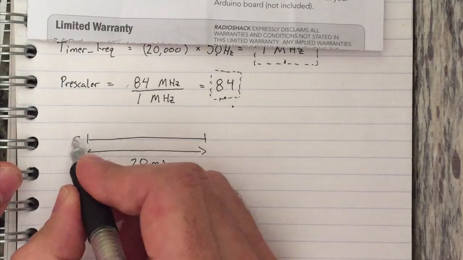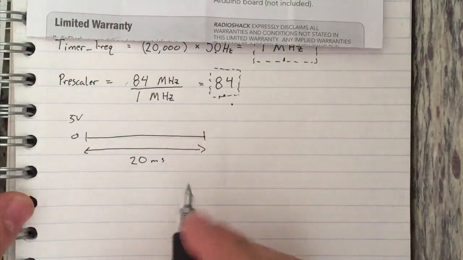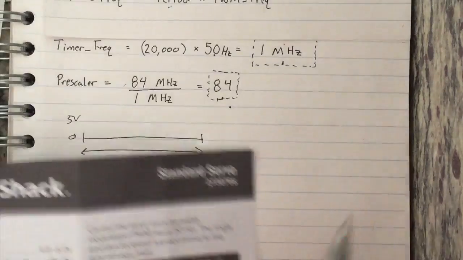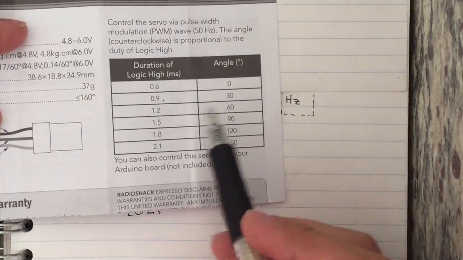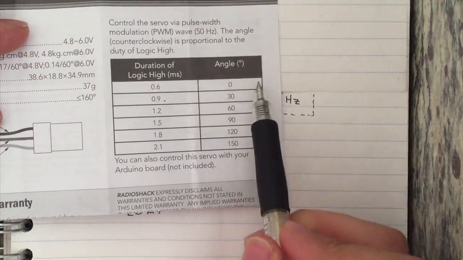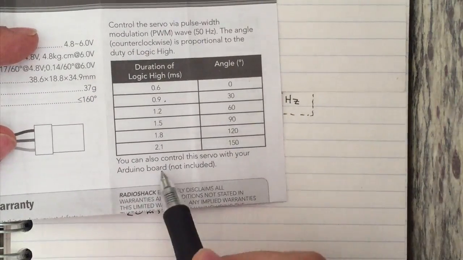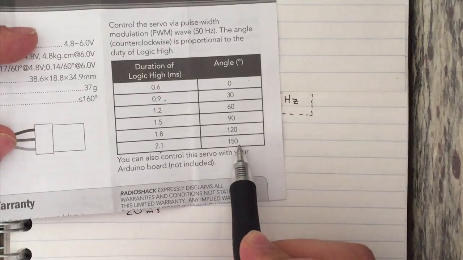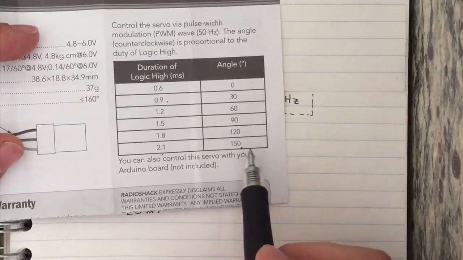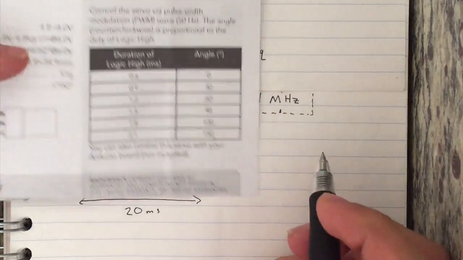Let's say this is 0 volts, and this is 5 volts. Now our signal is going to be only 0.6 milliseconds to go for a 0-degree angle, and 2.1 milliseconds to go for a 150-degree angle. And those are the only angles that we can achieve, anywhere between there.